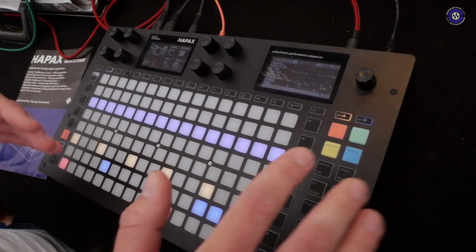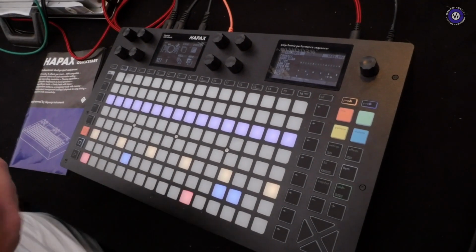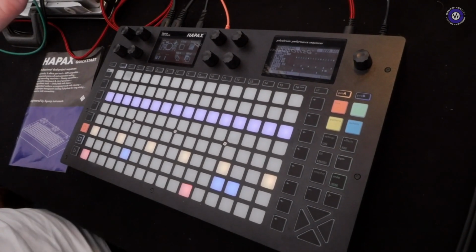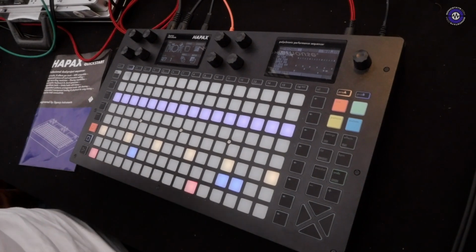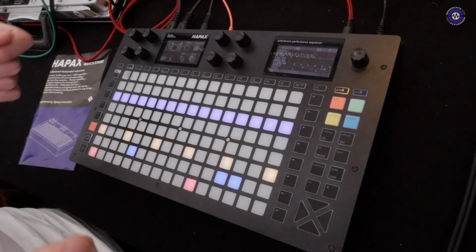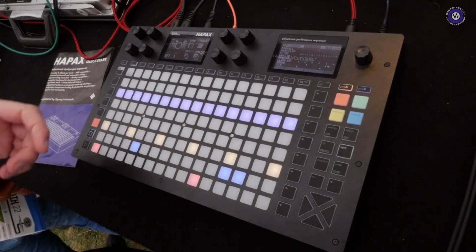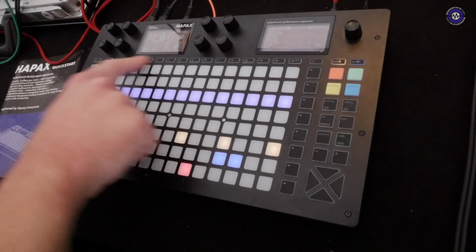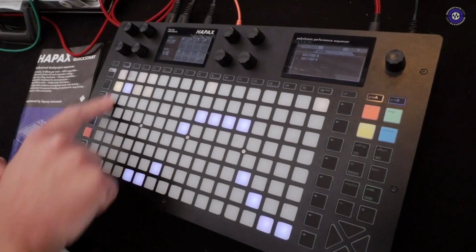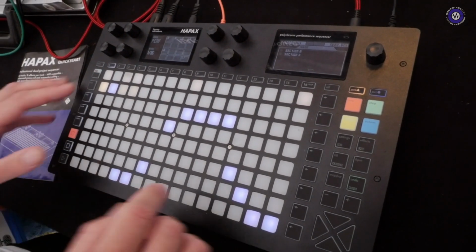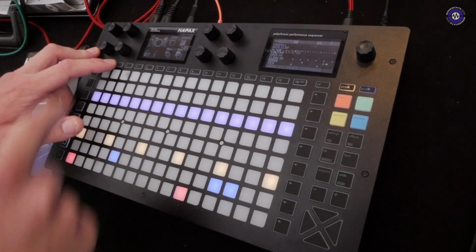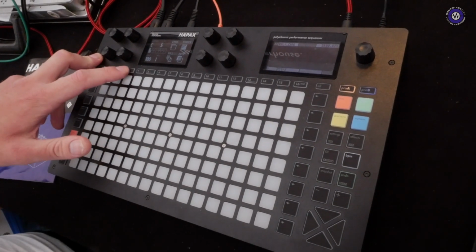So the idea is, let's say you have project A running and playing, and you can load something in project B in the background, and then you can blend between the two projects. So in a live situation, your live set doesn't have to stop. Per project you have 16 tracks, and per track you have 8 patterns. And the tracks can be drum tracks, like this one. It can be melodic tracks, or it can be MPE tracks.